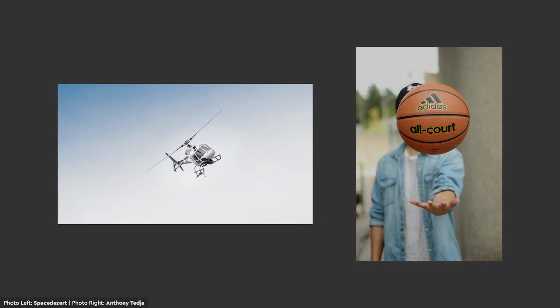There are only a few exceptions where we don't want to add contact shadows. For example, when we have flying, hovering, or bouncing objects. Or when there is light coming out of the ground.